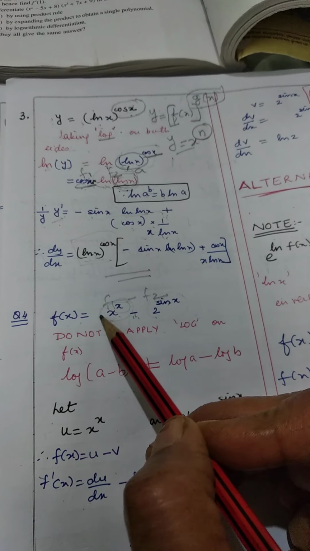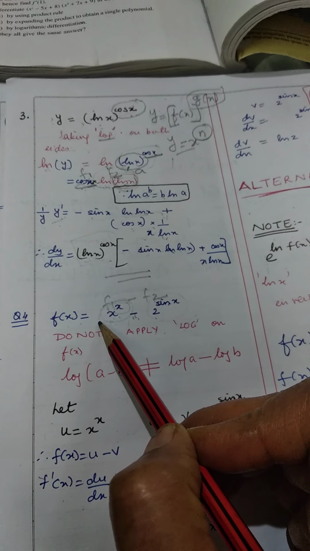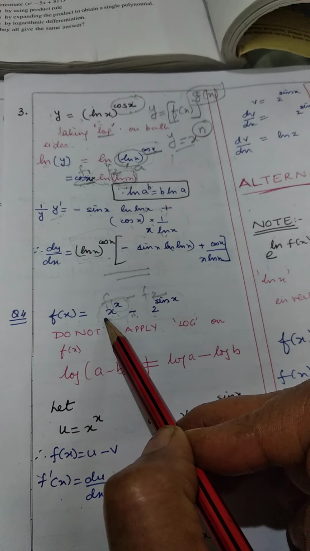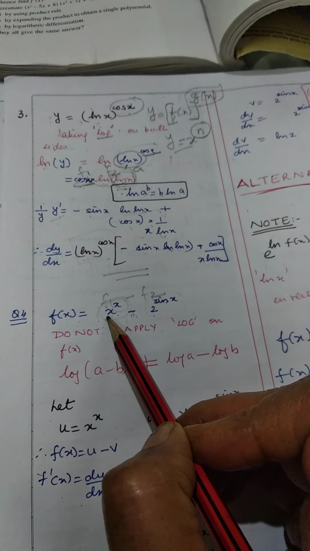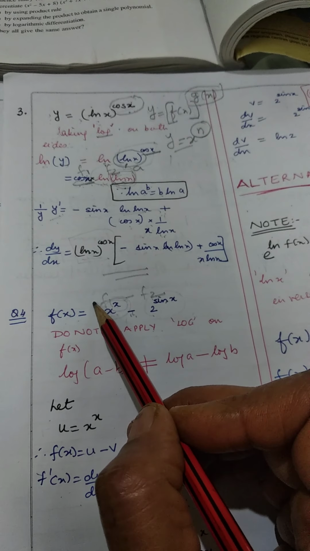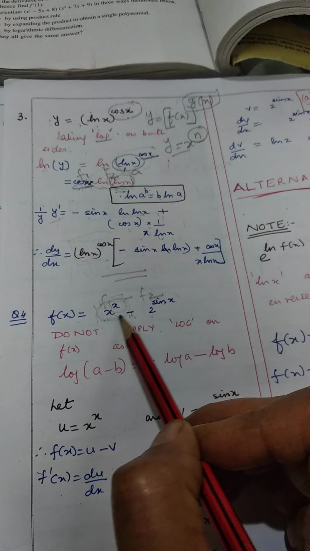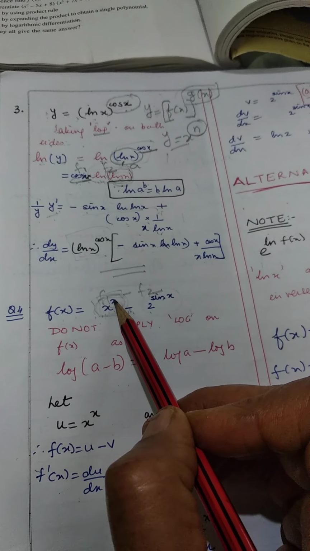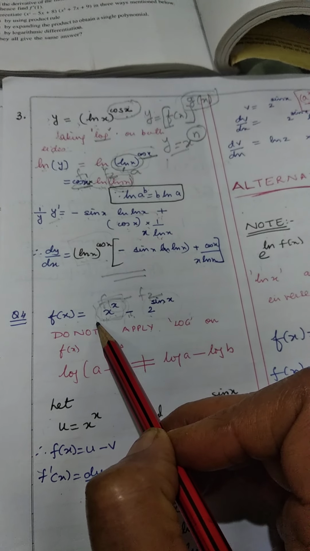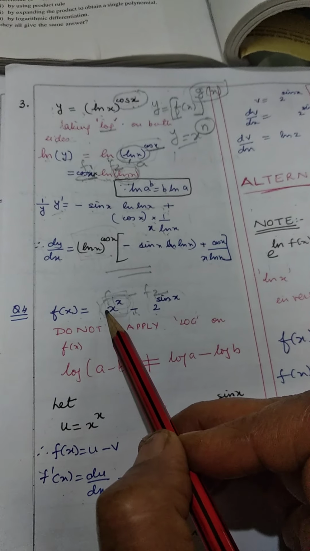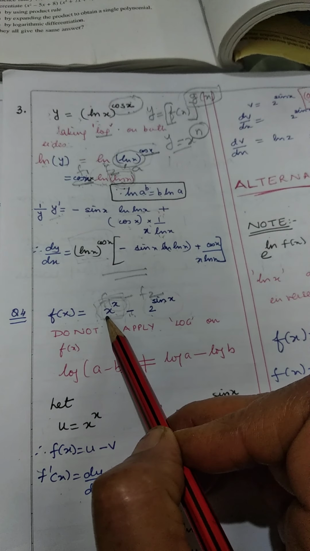That is possible only with the help of logarithm. Now the problem here is that only this expression, the f1 function, we need to take up separately to bring this x to the base. So the logarithm of this has to be taken.